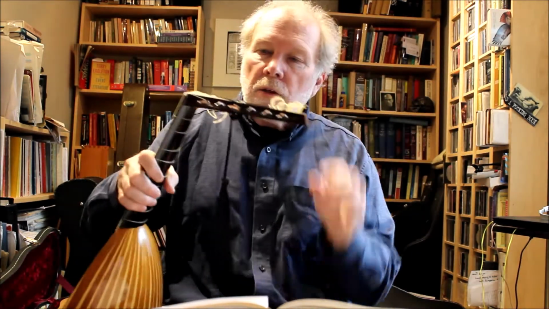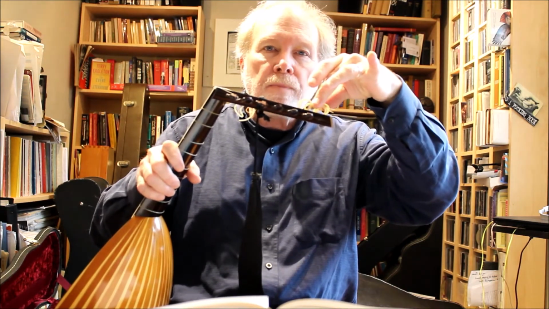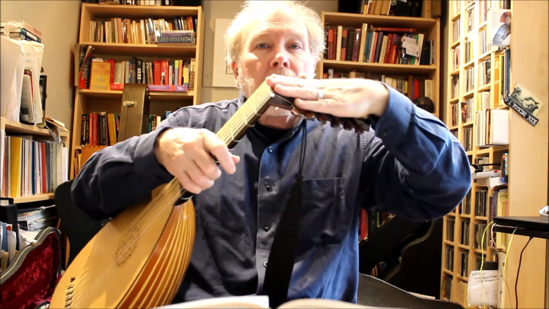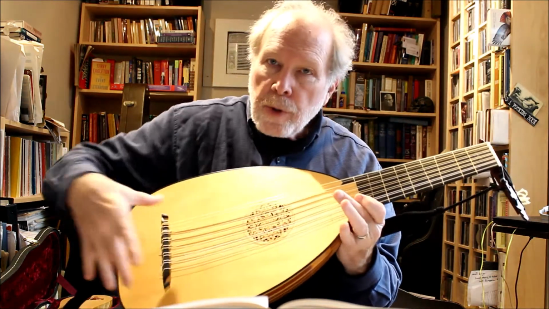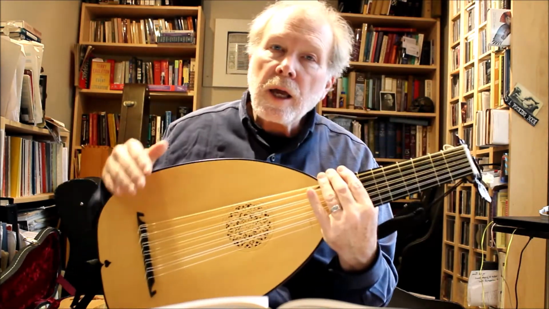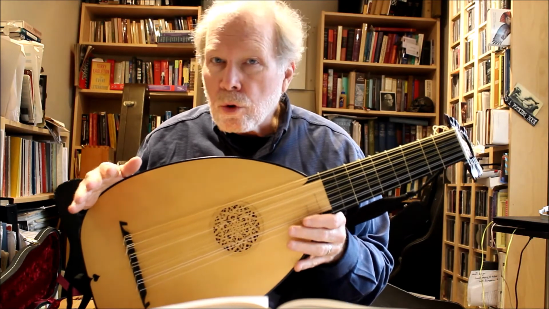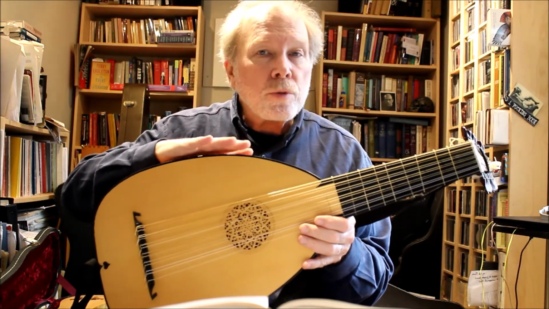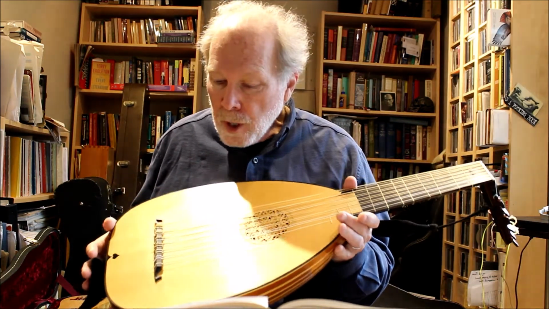And then what we call the headstock, where the strings are tied on at the top, is kicked back at an angle from the neck. Those are the characteristics of a lute. This pear shape, the bowl body, the kickback headstock. There are varieties of lute all over the world. This happens to be the lute that was played in Europe from the Middle Ages well into the Baroque era.